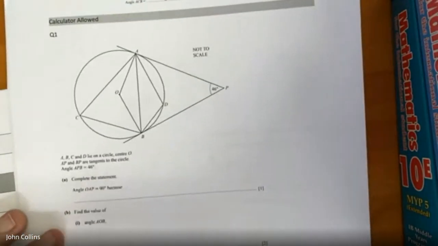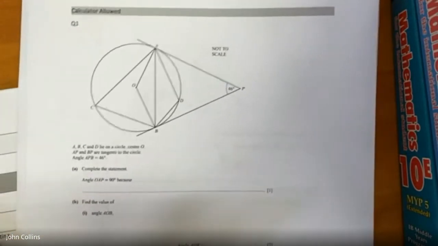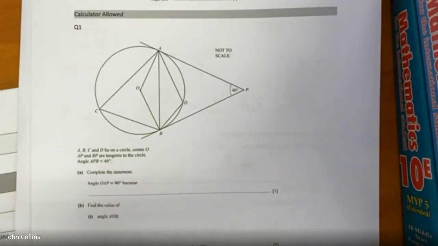Okay, question 1 of the calculator allowed section. I don't think the calculator helps that much for some of these.